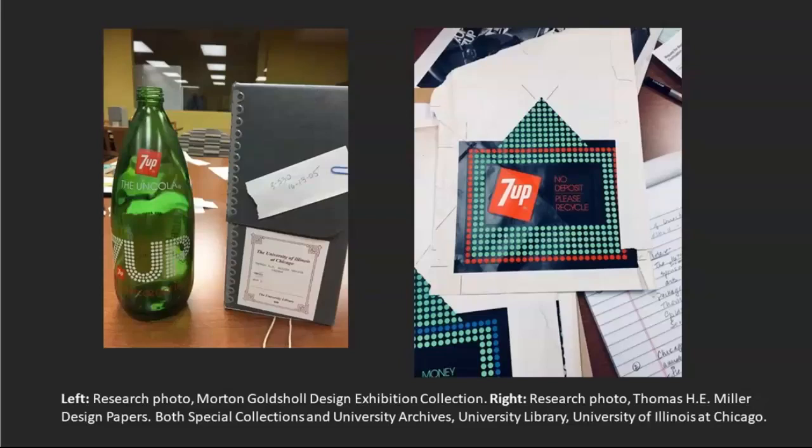And we made a number of trips to the archives to find things like you see on the screen, the 7-Up bottle, and also some designs for 7-Up packaging that were implemented in the mid-70s. The 7-Up campaign was part of the See the Light campaign, and this distinctive logo with the dots was part of that. So this is something that we were able to find at University of Illinois at Chicago.